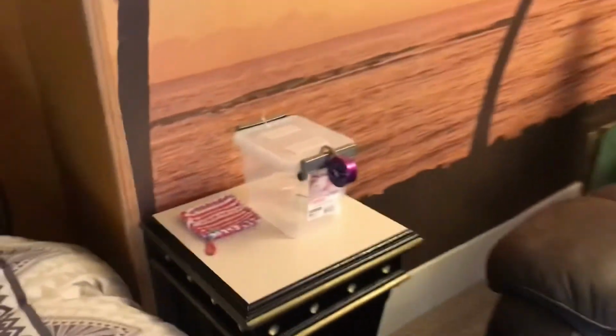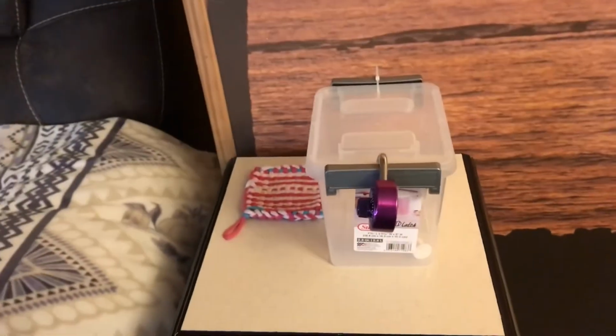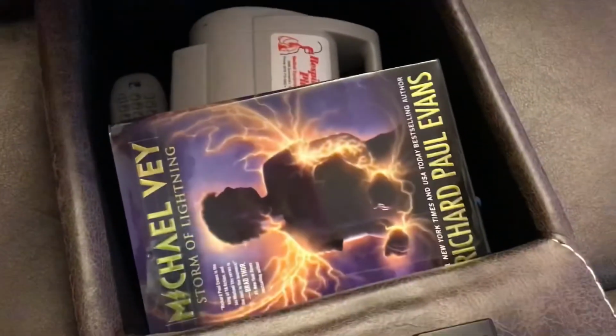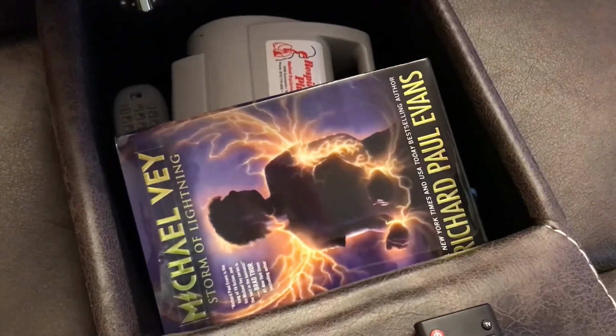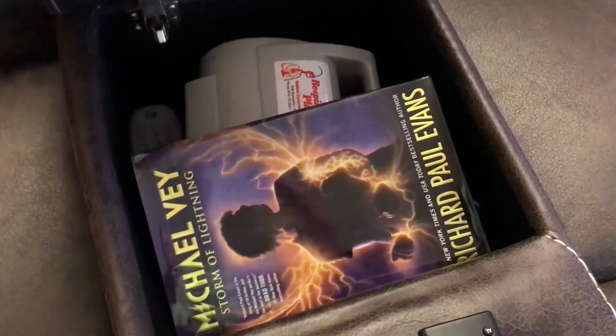Then over here we have our mixing station for the cure with our combination lock. Inside the console is our book with the bookmark clue. And obviously we already went over the bathroom and the toilet paper roll.